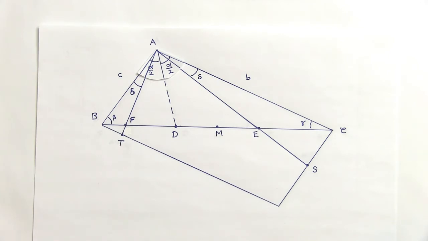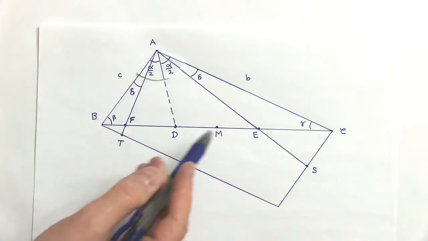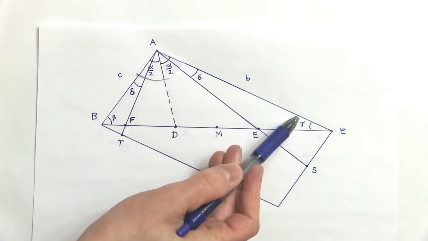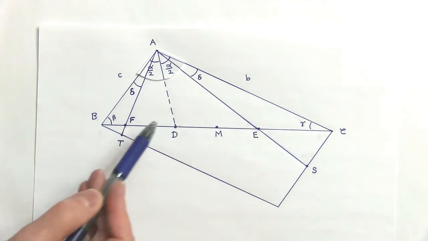The next thing let's observe from property number 1 in my properties of angles and triangles, or the alternating interior angle property, because I have two parallel lines here and a transversal, and so these two alternating interior angles here are the same.